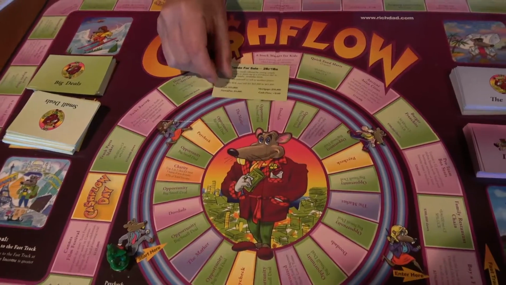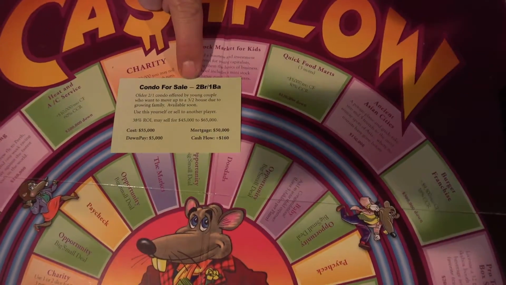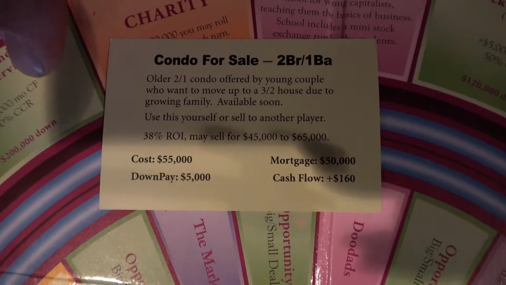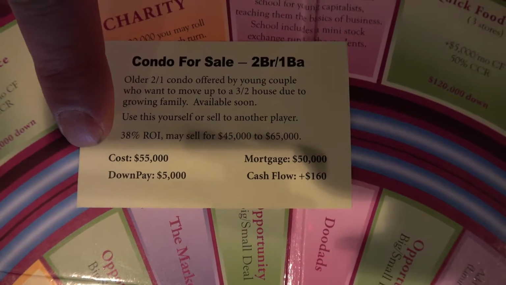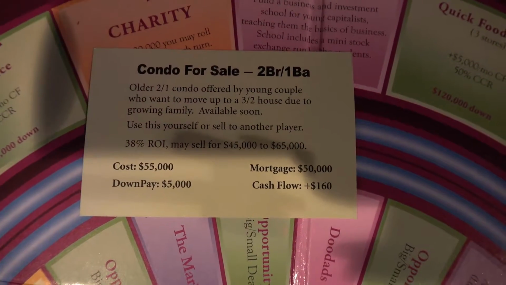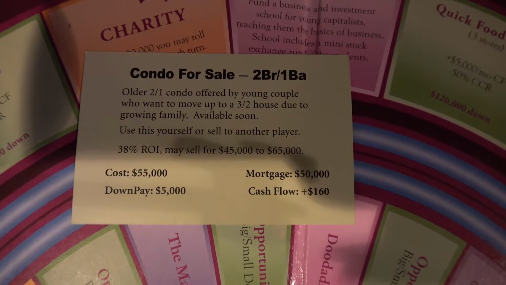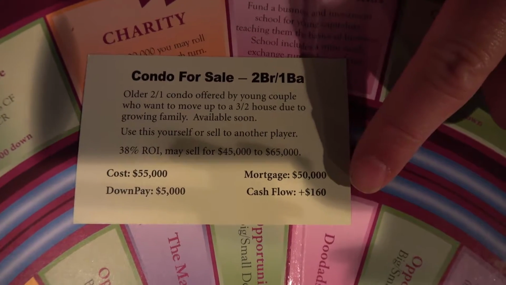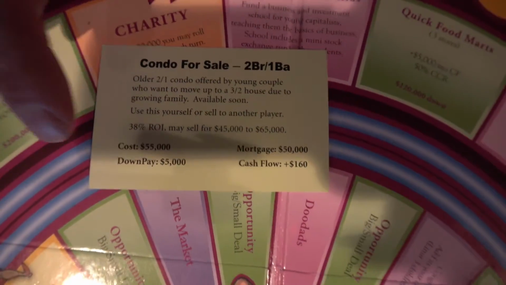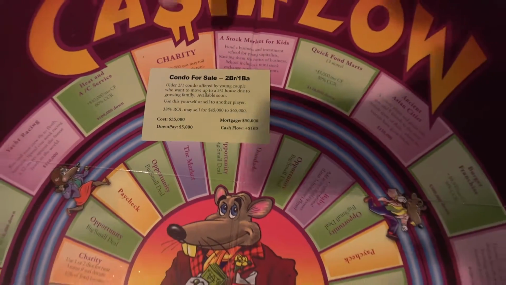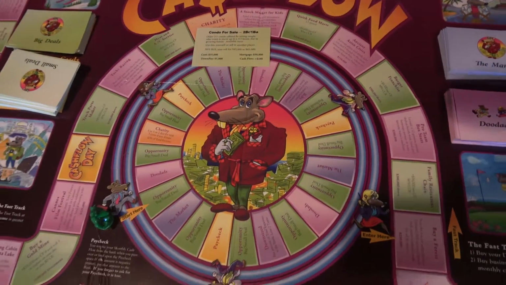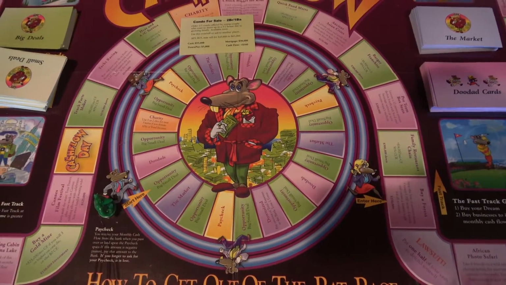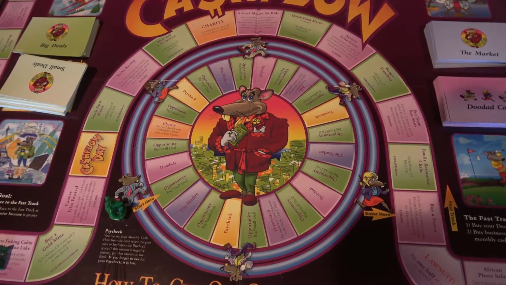A small deal could be, this one's a condo that's for sale. You can see the important figures are down here at the bottom. The cost of it is $55,000, but we only have to put down $5,000. The mortgage then would be $50,000, and it will provide us cash flow or passive income of $160. So if you have the $5,000 or you can borrow it, then you can buy a condo and have $160 towards meeting or exceeding those expenses. So you're one step closer to getting out of the rat race.